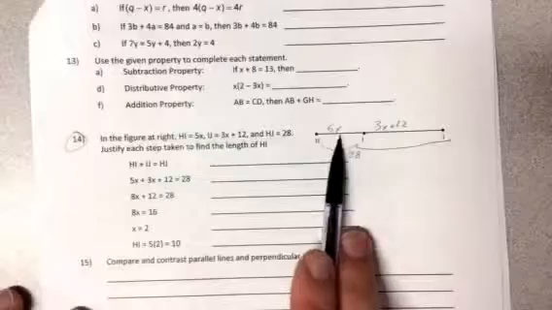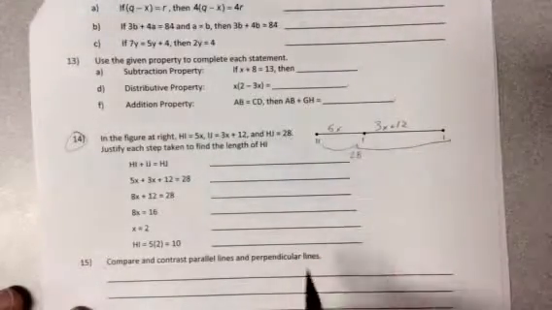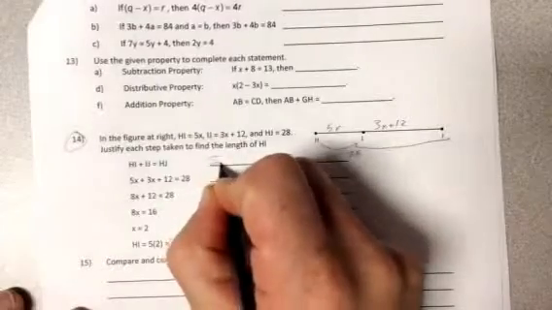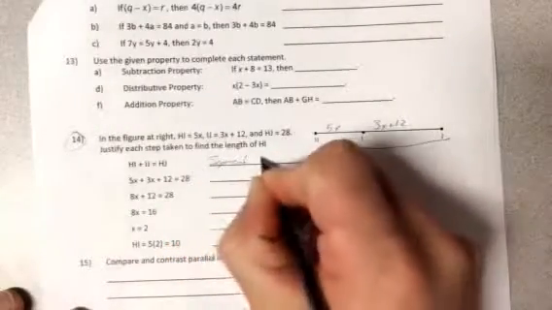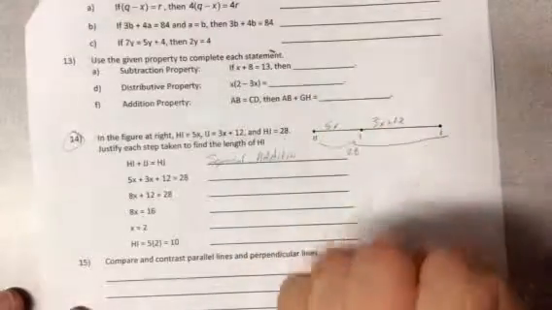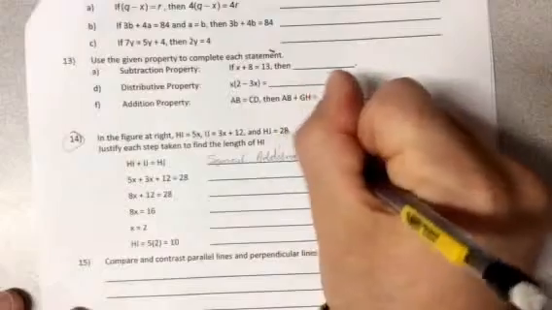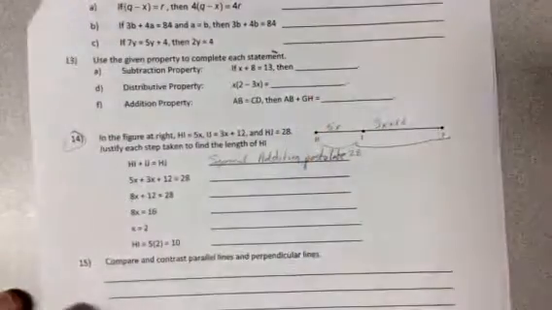How do they know that this segment plus this segment adds up to the total? How do we know these segments add up? It's the segment addition postulate. So that's how we know they add up.